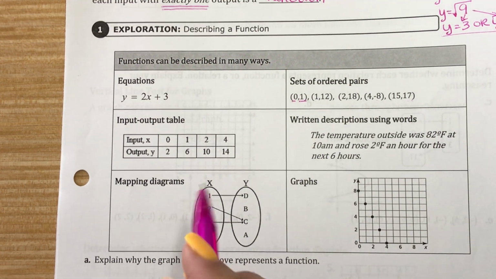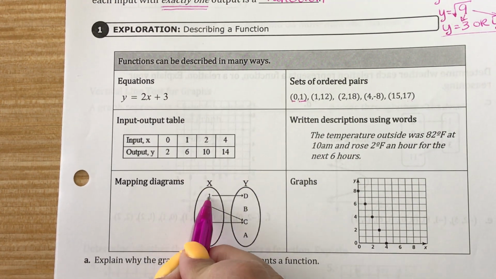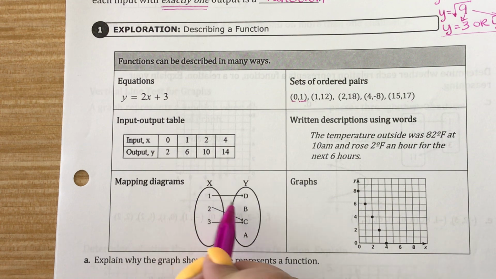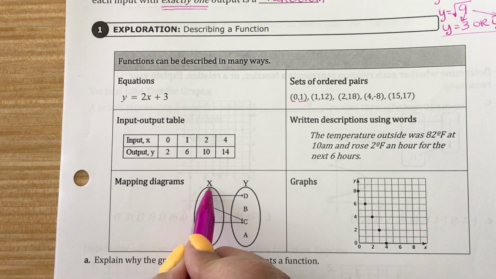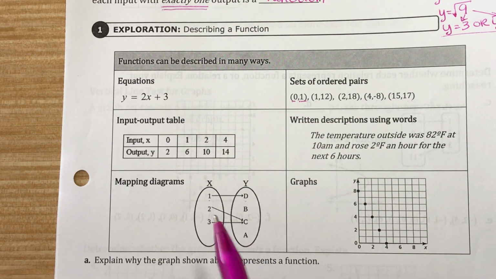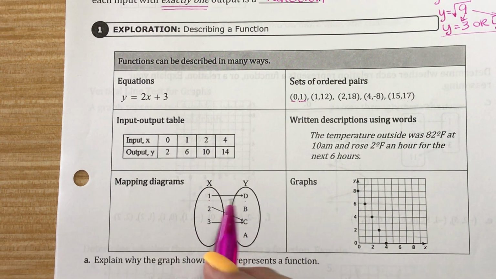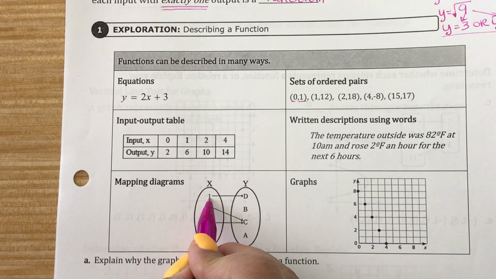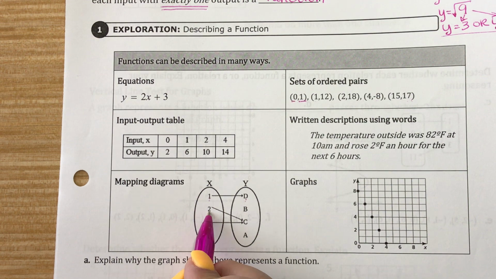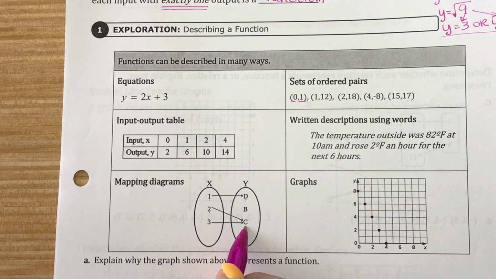In a mapping diagram, we're looking to make sure that each X input has only one arrow pointing to a single unique output. So if, according to them, the input was 1, the output was D. Notice it doesn't even have to be numbers necessarily because the concept is bigger than that. For an X input of 1, there's only this possible output. For an X input of 2, there's only a C output. For an X input of 3, there's only a C output.